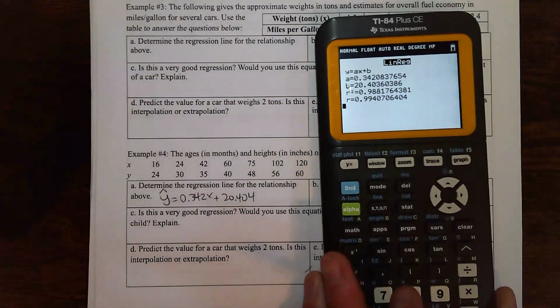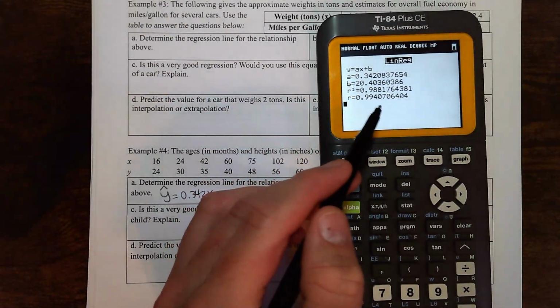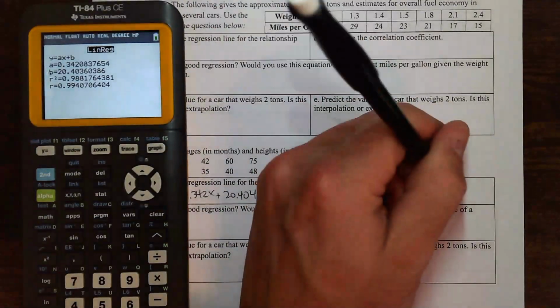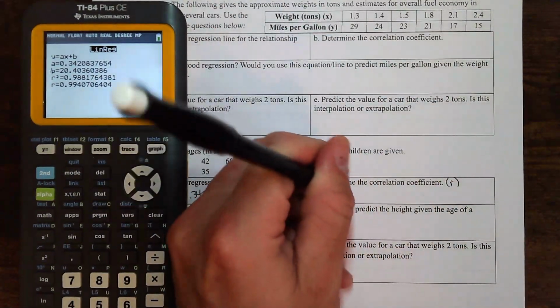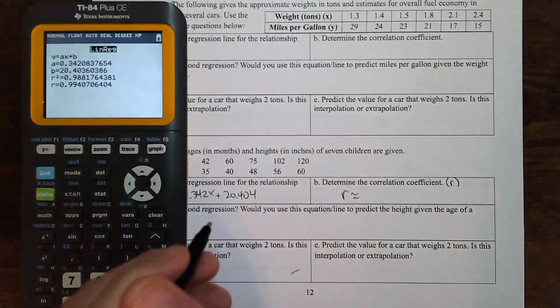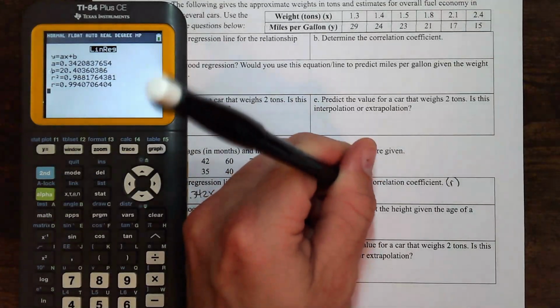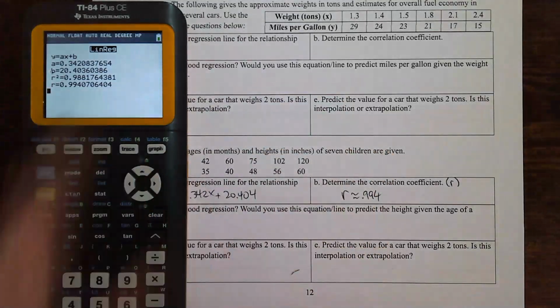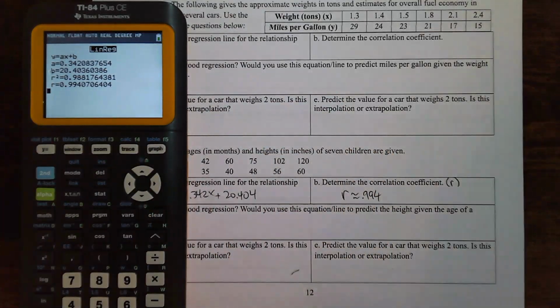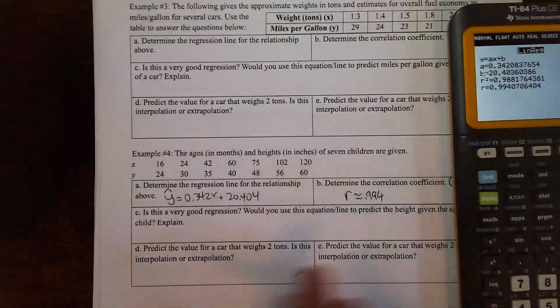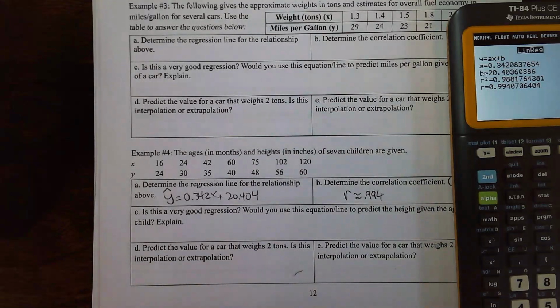Next, determine the correlation coefficient. So R, I'm going to put squiggly equals because I'm rounding here, is 0.994. Now, R squared is called the coefficient of determination. We won't talk about that much for linear regression in this class. We talk about that in statistics class.